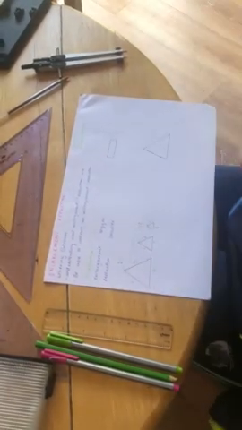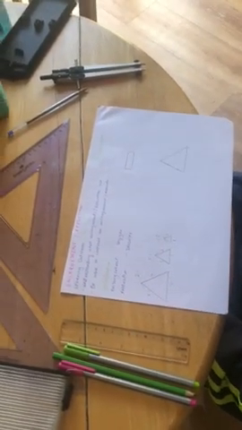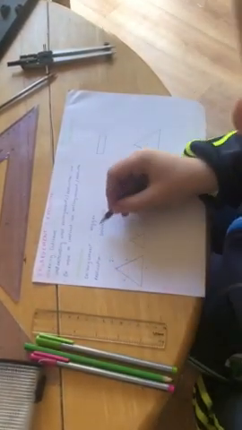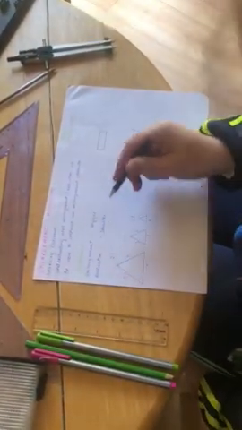Enlargement and reduction. The learning outcome for today's lesson is to understand what enlargements and reductions are, and to be able to construct an enlargement and reduction. An introduction: enlargement is making something bigger, while a reduction is making something smaller.